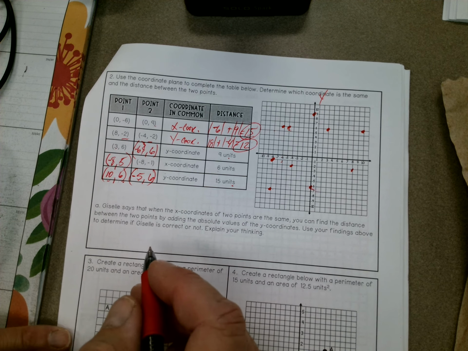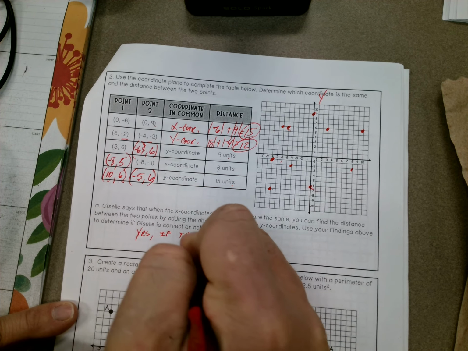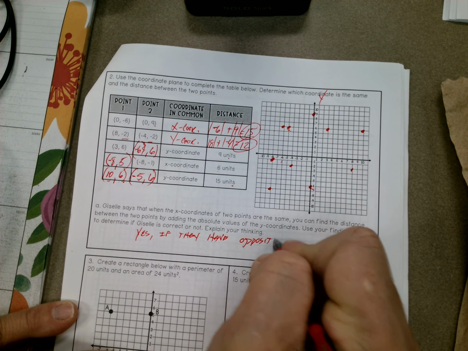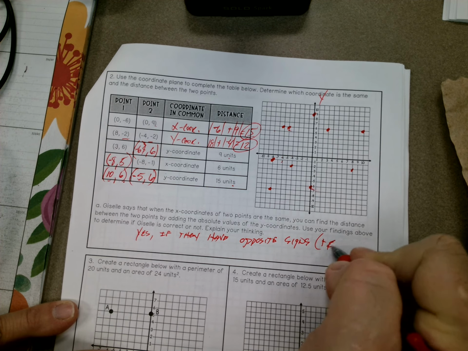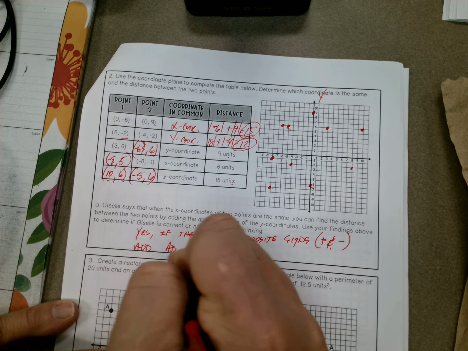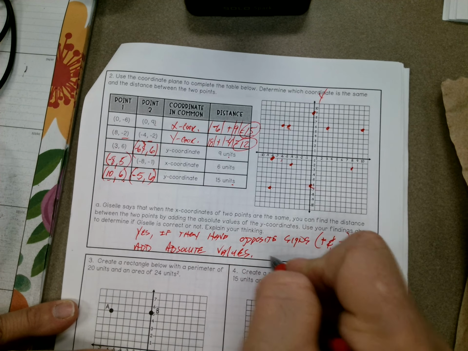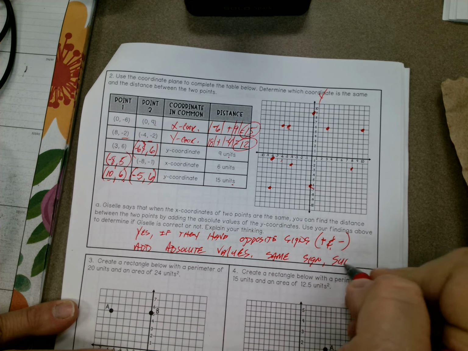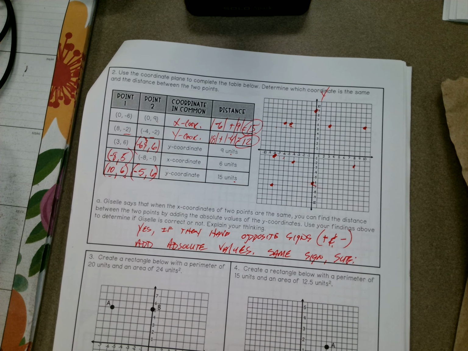So, yes, if they have opposite signs, a positive and a negative, add absolute values. Same sign, subtract.